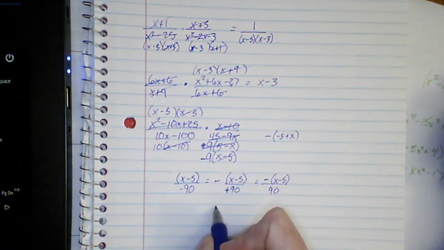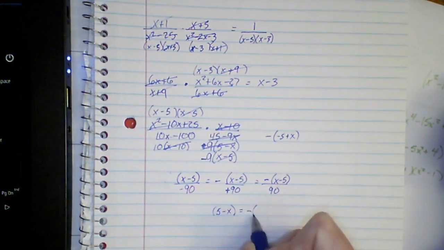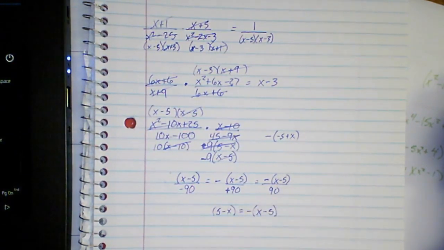So if you have 5 minus x, you can factor out a negative and make it x minus 5. It's a little trick. This concludes this video.